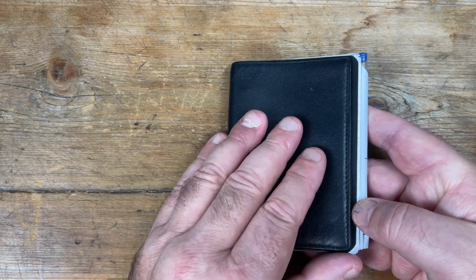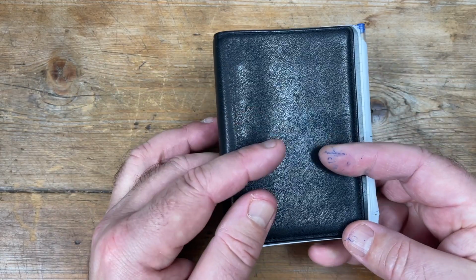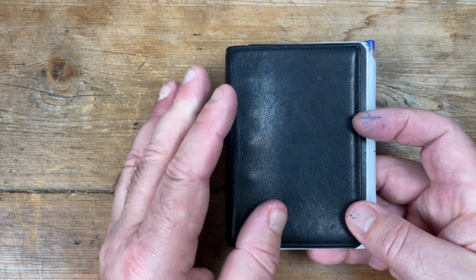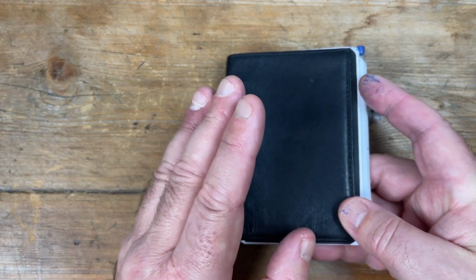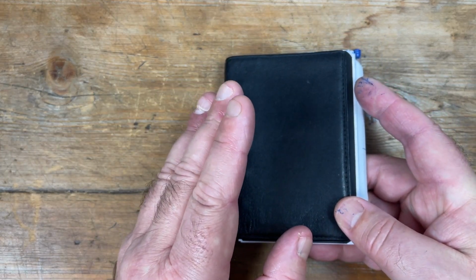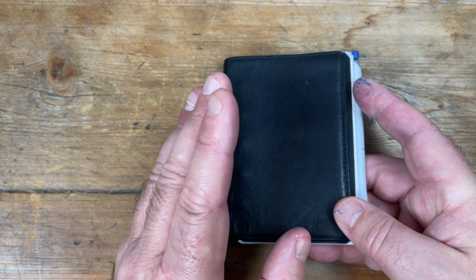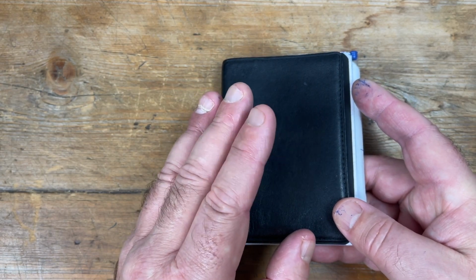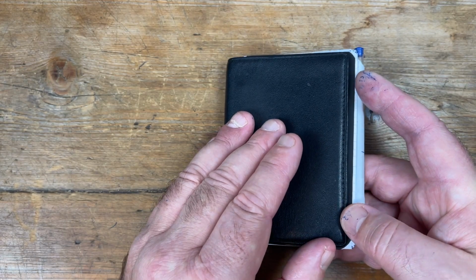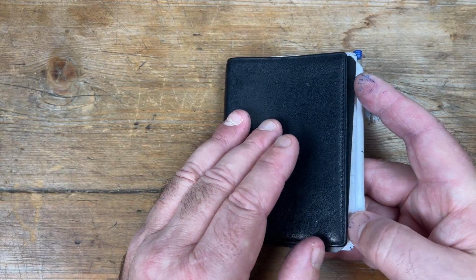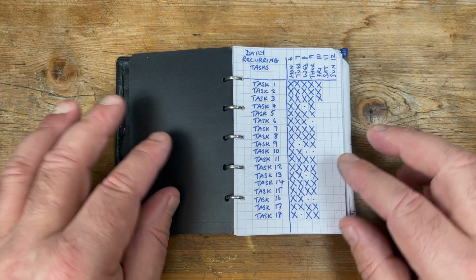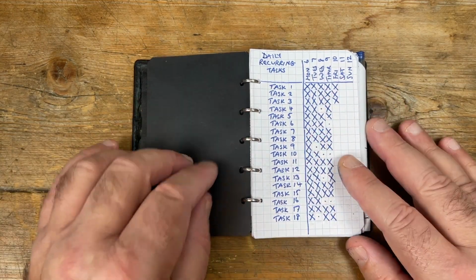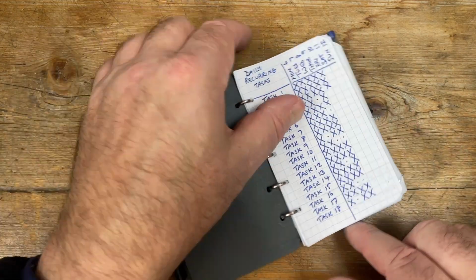This is my EDC, my Guildford Mini Extra Slim, and because I want to check these tasks frequently, the page that I'm going to open is the front page, because that is the one that I'm going to refer to most often throughout the day. So here we go. So this is my daily recurring tasks.